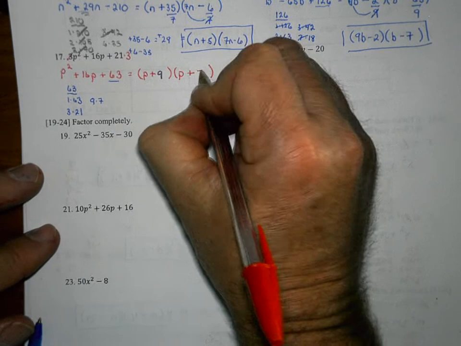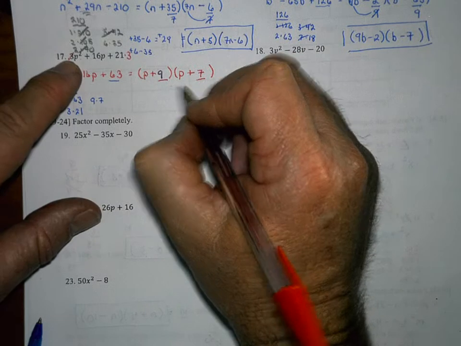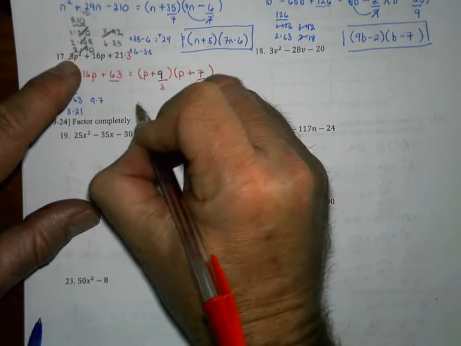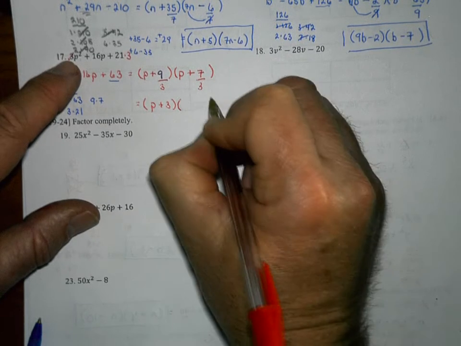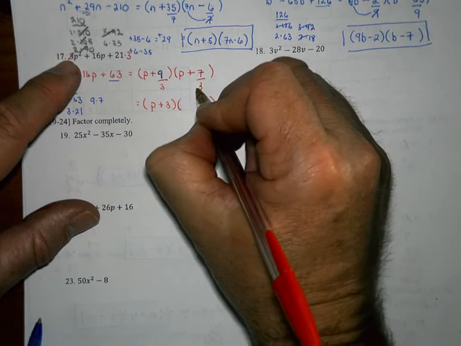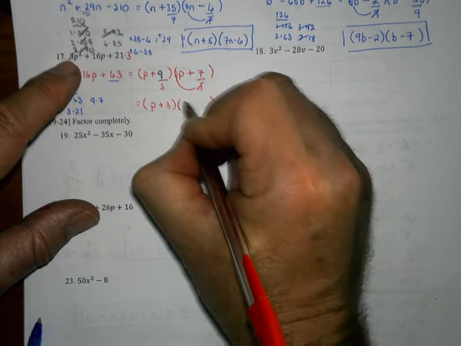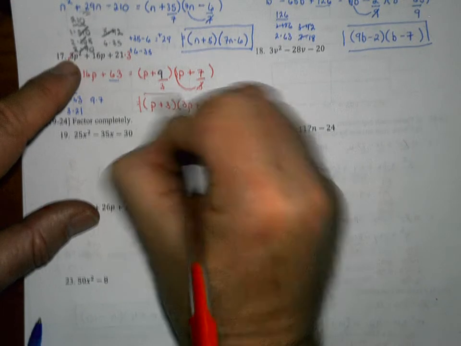Okay, now I have to divide by my leading number, which was 3. Okay, if it divides, go ahead and divide it. So my first factor simplifies to p plus 3. My second factor, I don't want to divide this because that's going to be an ugly decimal. So what I do is I take the number on the denominator, I move it up in the front, and so my second factor becomes 3p plus 7. There's my factors for number 17.